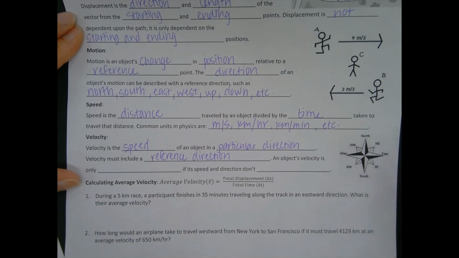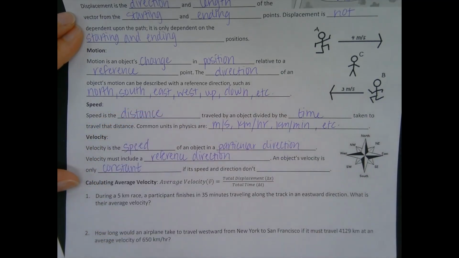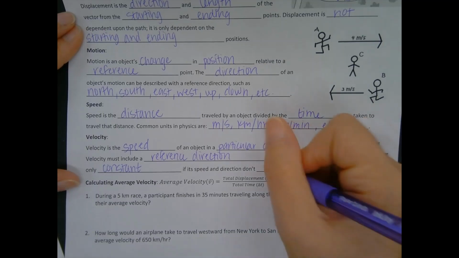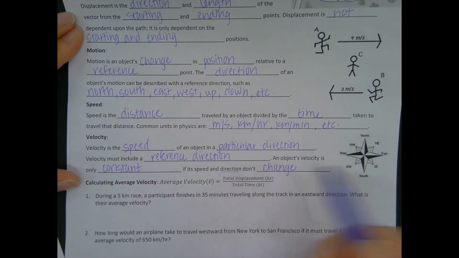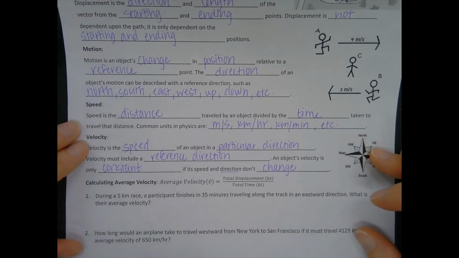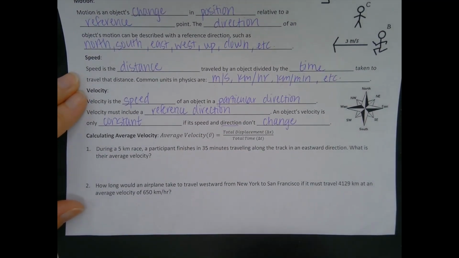An object's velocity is only constant if its speed and direction don't change. So if its direction changes and makes a turn left, then you don't have a constant velocity anymore. Okay, let's look at how we actually solve for this then. Our average velocity is our total displacement over our total time. So let's just dive in.